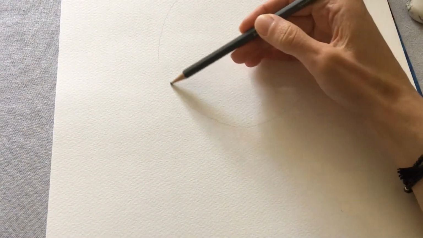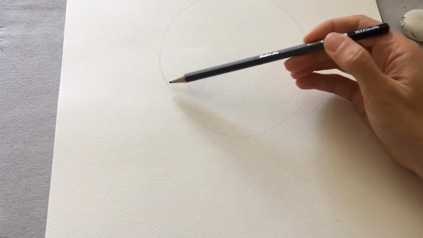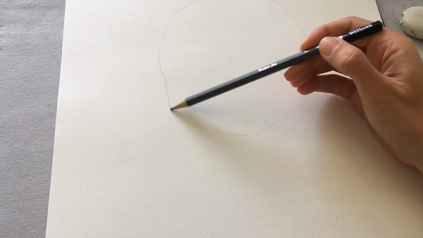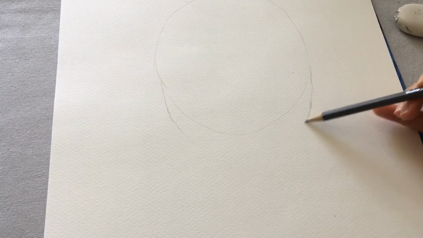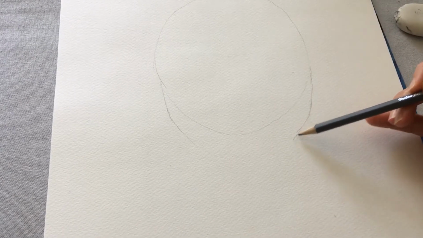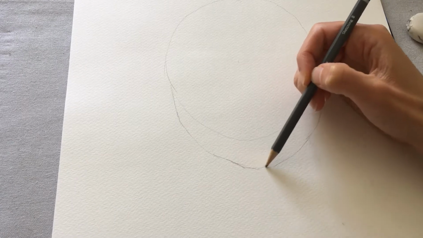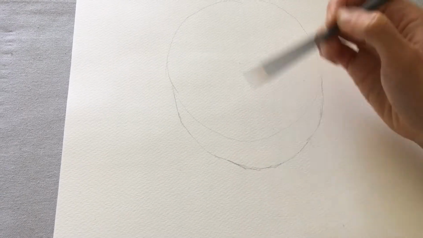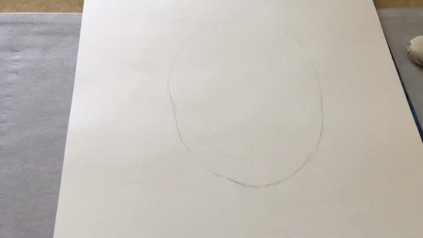If you add in a circle and then have a look at the shape of your chin, because it might be different to mine. Mine comes down straight a little bit and then it curves in to a little rounded chin. So have a little look at yours and fill in that chin shape.